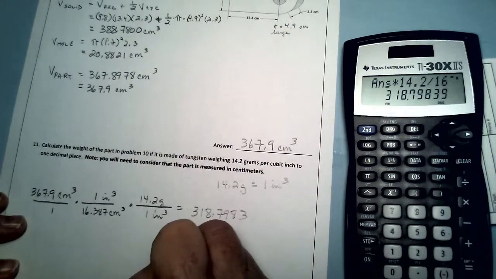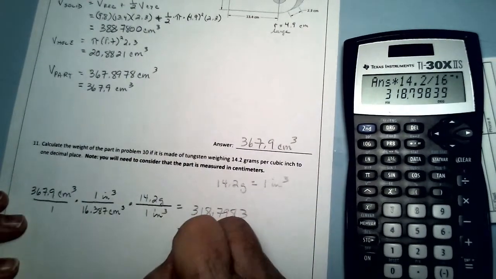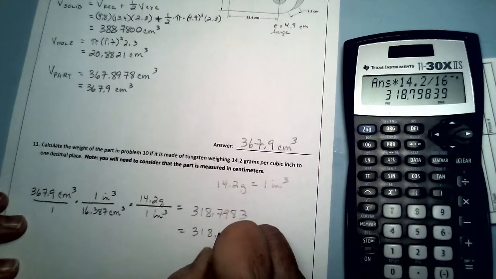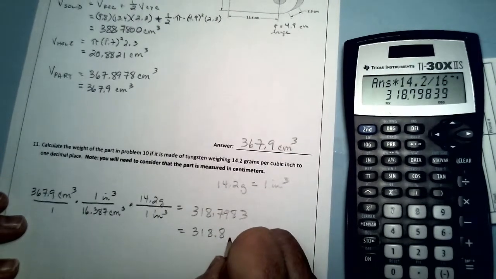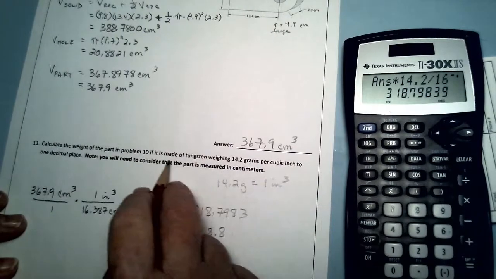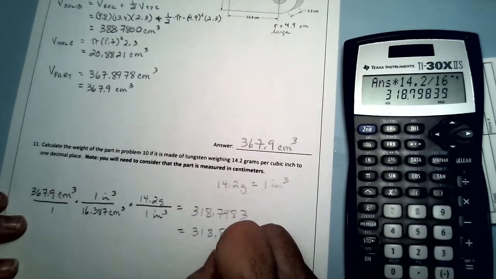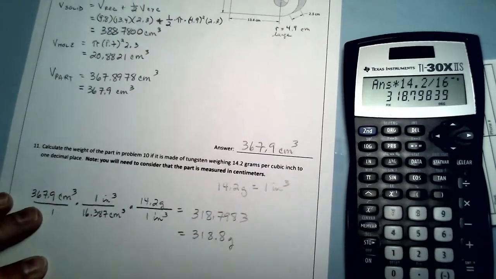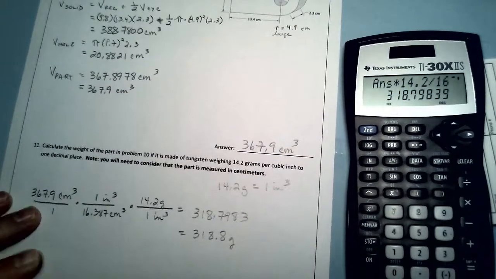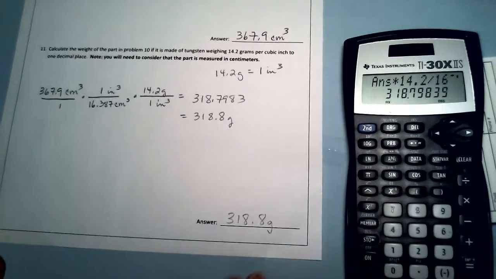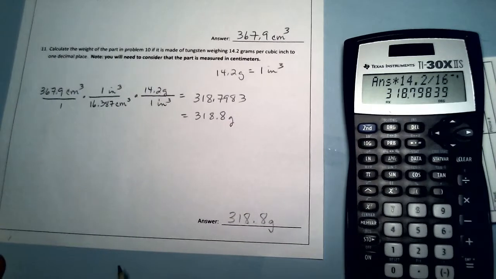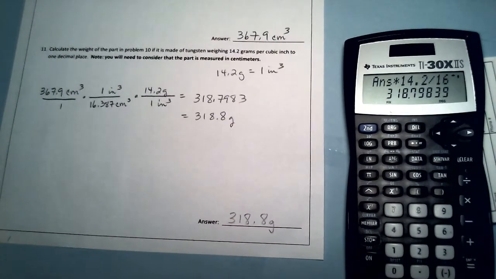318.7983, and it wants 1 decimal place, so 318.8, and this is in terms of grams. Find the weight just in grams: 318.8 grams. So that's the end of our Chapter 4 test review, and I wish you a lot of luck. I hope you do well.